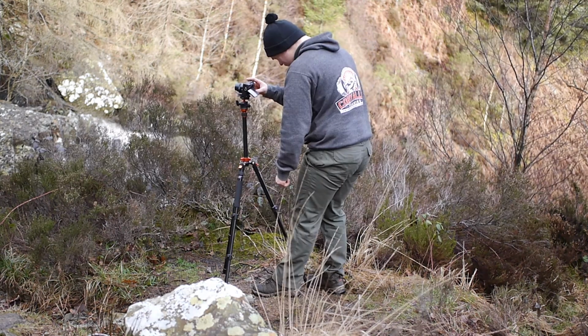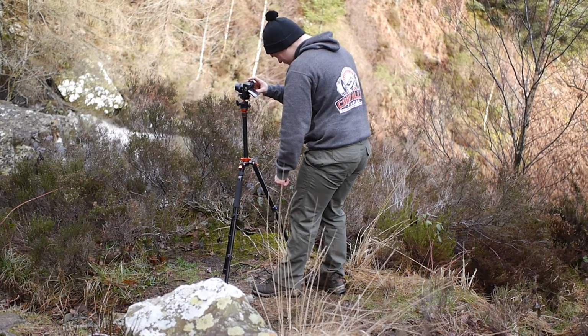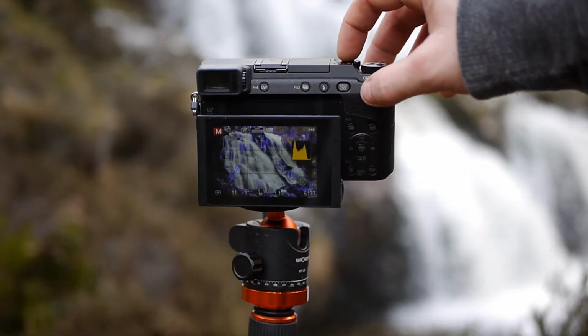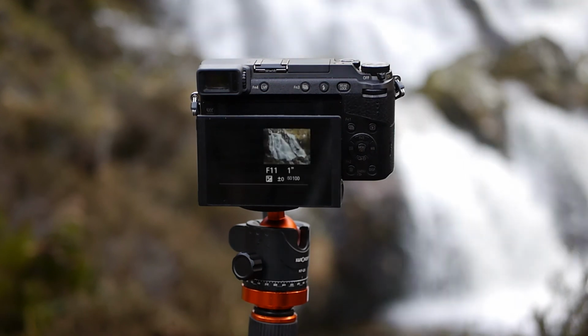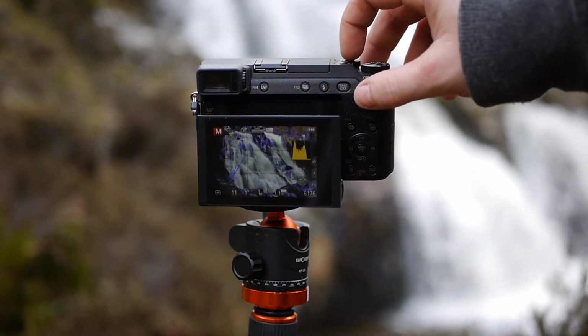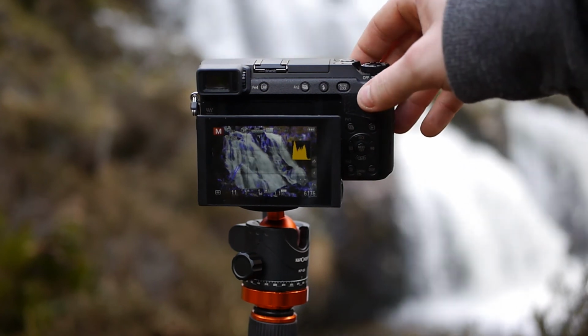Tip number 1 is exposing to the left hand side of the histogram. In this first shot you can see that the exposure peaks on the right hand side of the histogram. This means the highlights have peaked and will not be able to be recovered in editing.